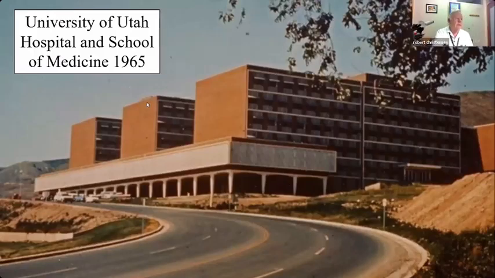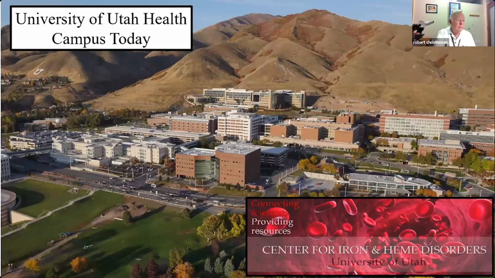This is 1965, where that hospital moved. This is in the foothills behind the main University of Utah campus, and you would hardly be able to find it here. This is the old building, now amidst all the various hospitals and facilities of the University of Utah Health Sciences campus today.